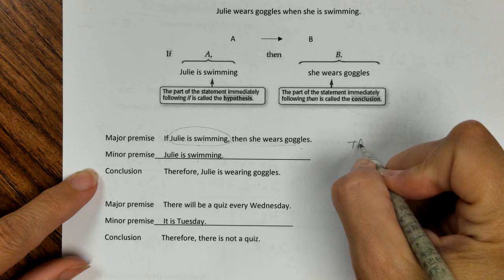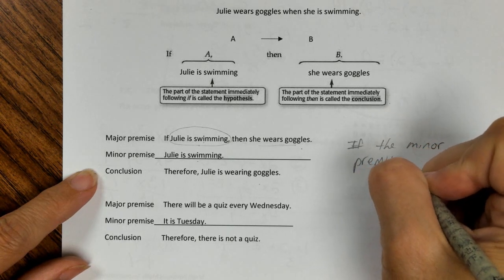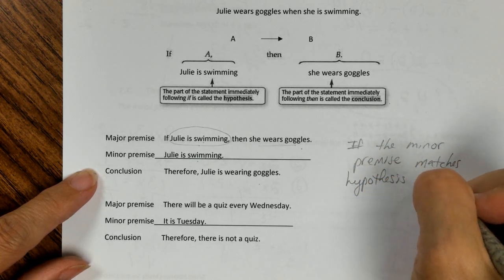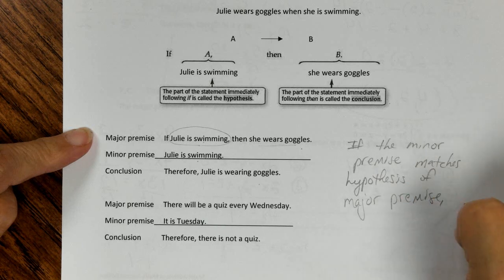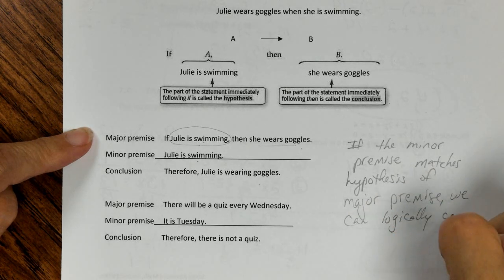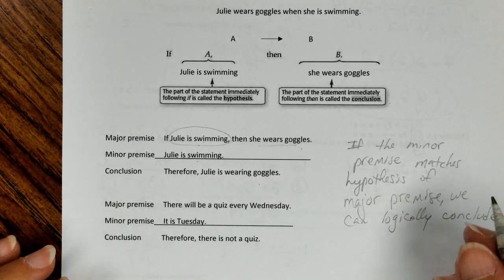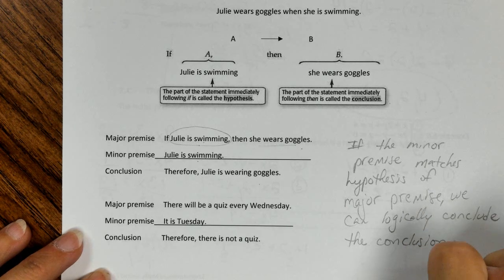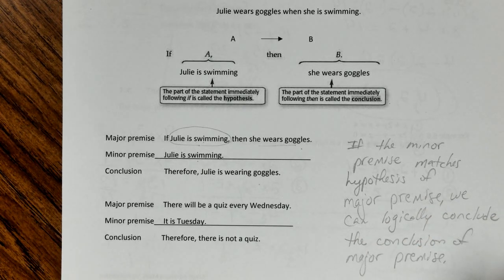So if the minor premise matches the hypothesis of the major premise, we can logically conclude with the conclusion of the major premise. And when that happens, we say we have a valid argument.